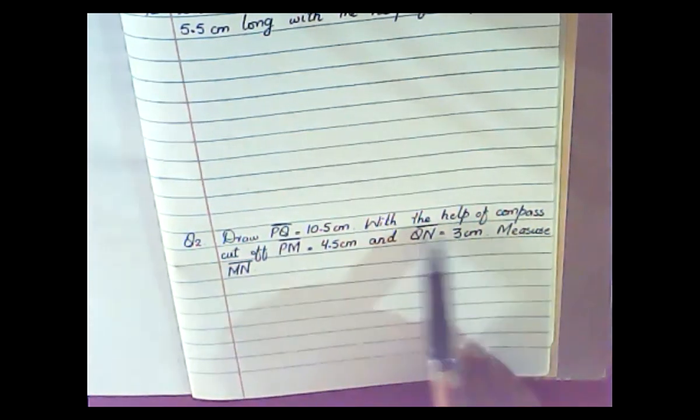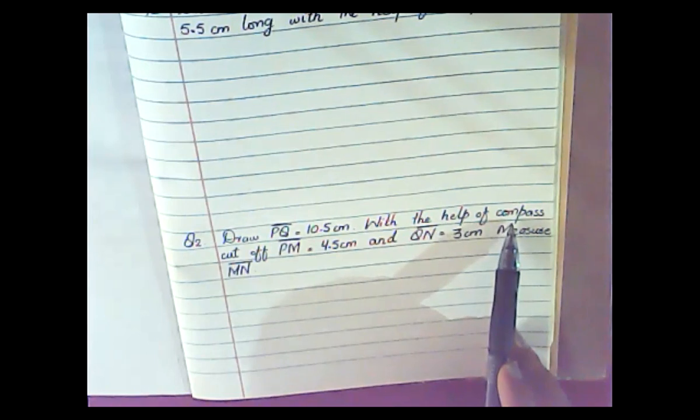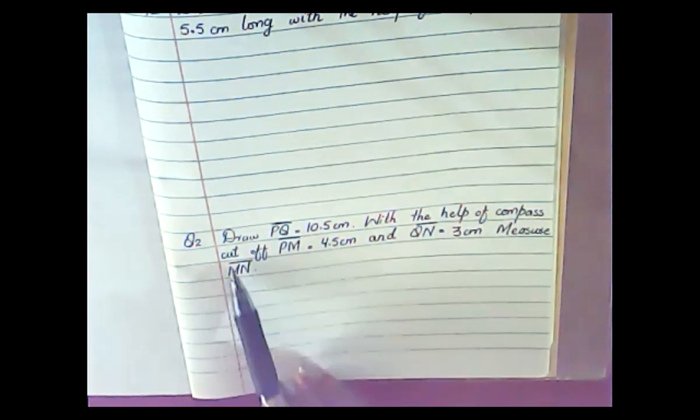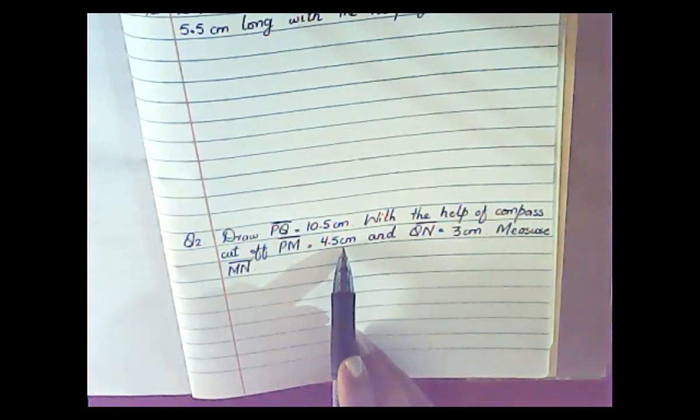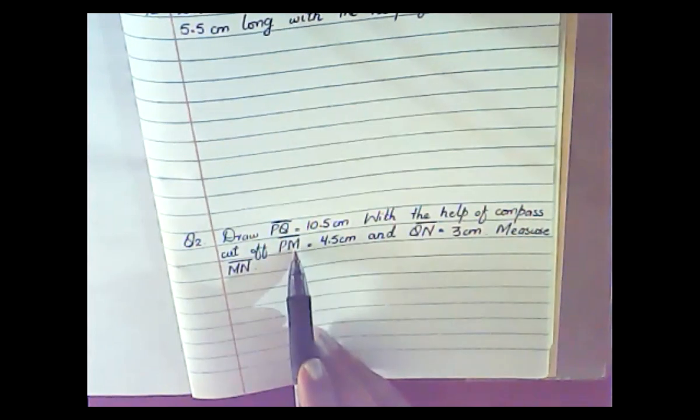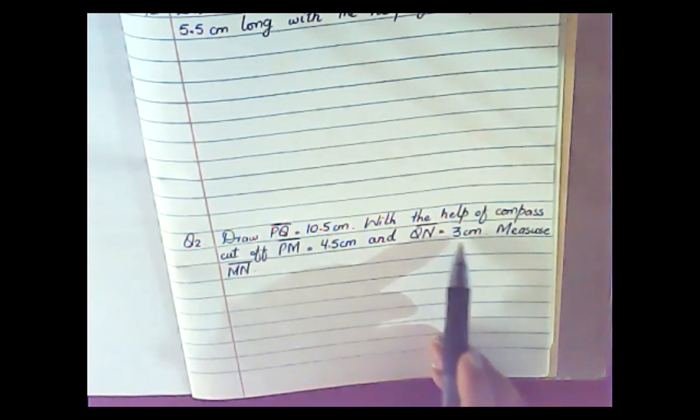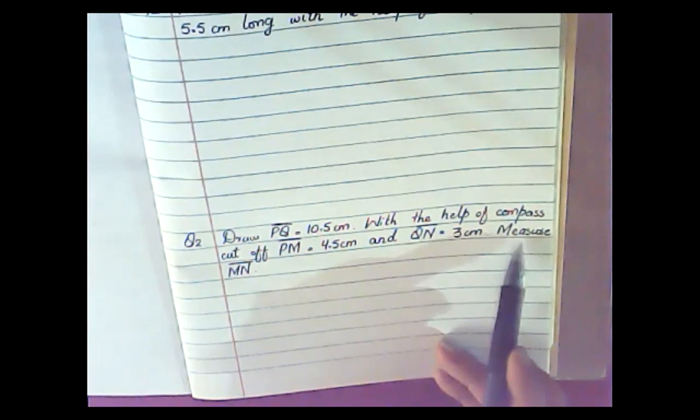After that, with the help of a compass again, you have to cut off PM equal to 4.5 centimeter, and then QN equal to 3 centimeter, and then measure MN.